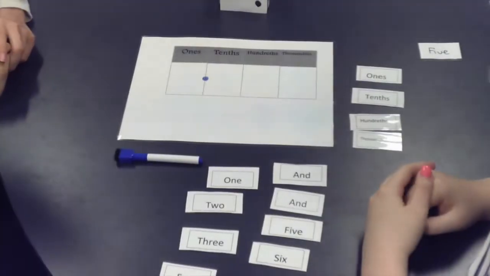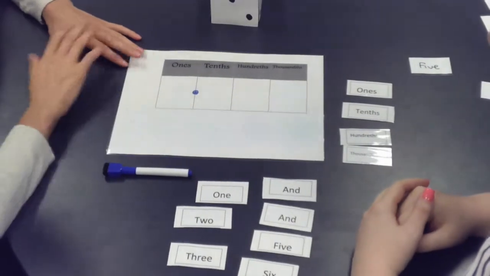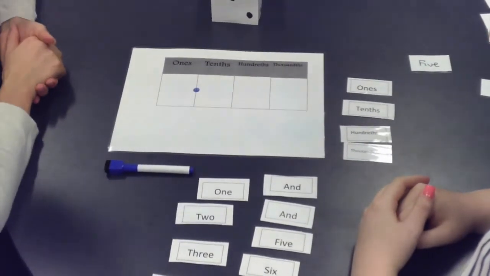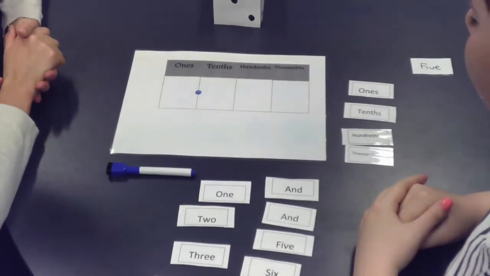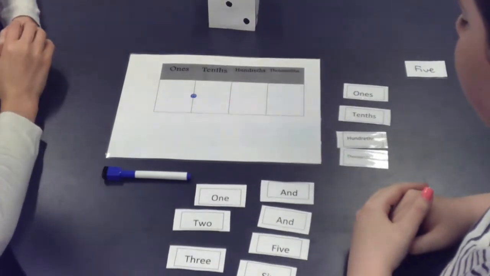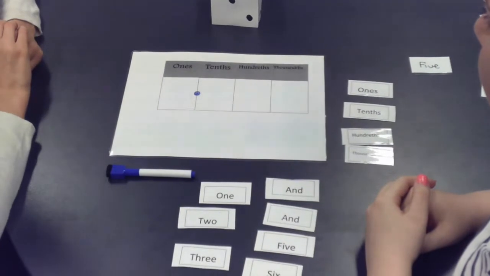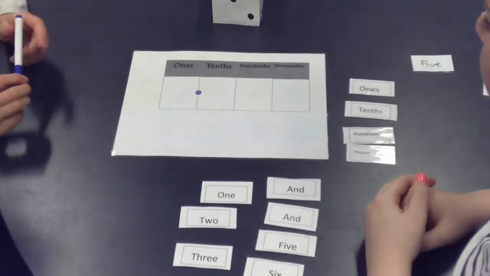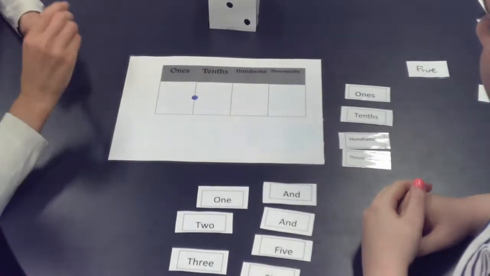Today we're going to use our place value chart that you've used before to look at something new. Can you notice anything new about this place value? Yes, there's a new column. That's right. And can you read that new column? Thousandths. Very good.